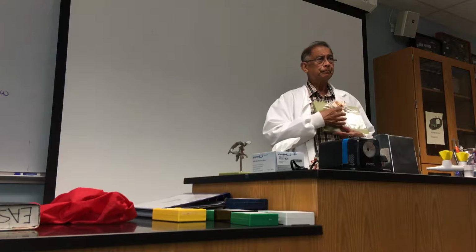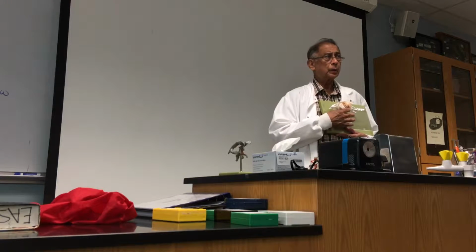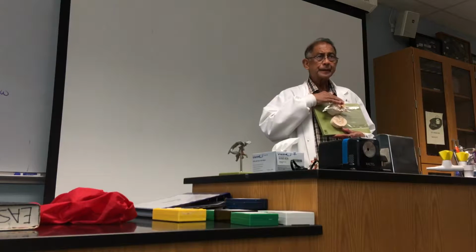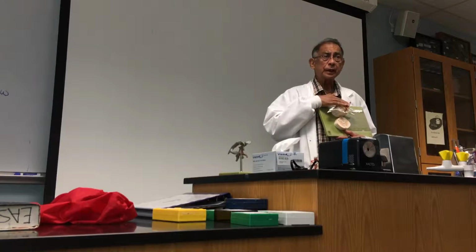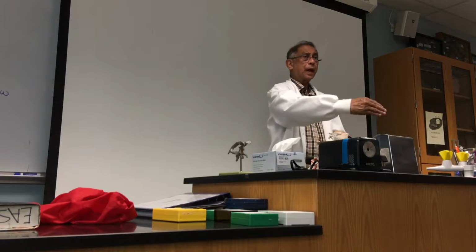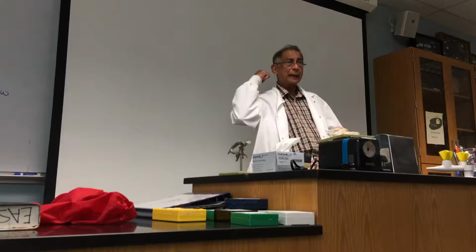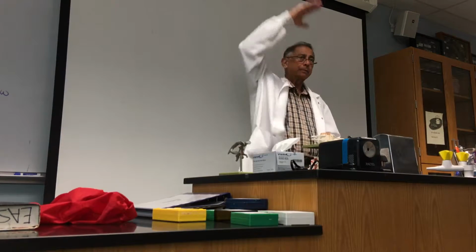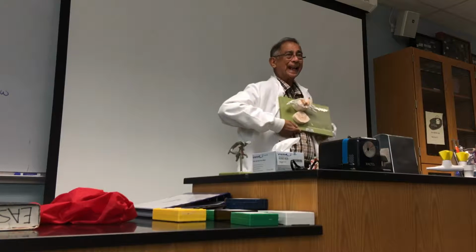This is the ventral or the anterior side. This is the dorsal or the posterior side. All right? Because it will be like this. This is front, this is back. Because we stand like this, so spinal cord is this way. I'm holding like this way.